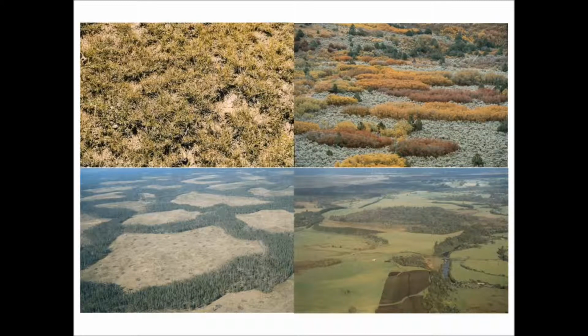Here are some examples actually on the ground illustrating some of these concepts. This landscape is some kind of dry, patchy grassland landscape.